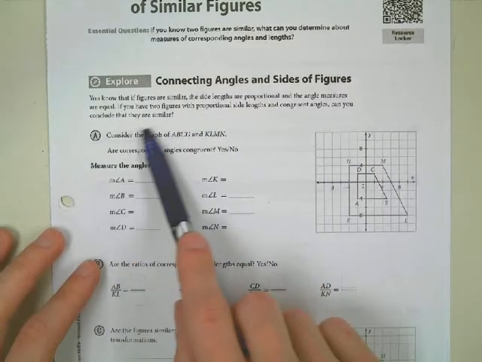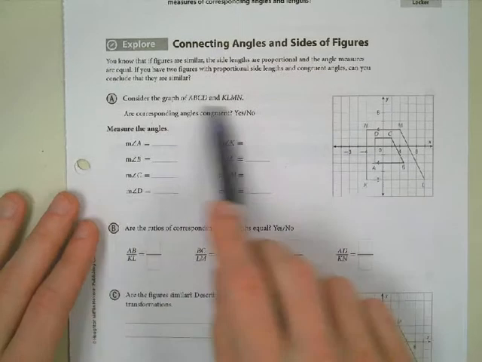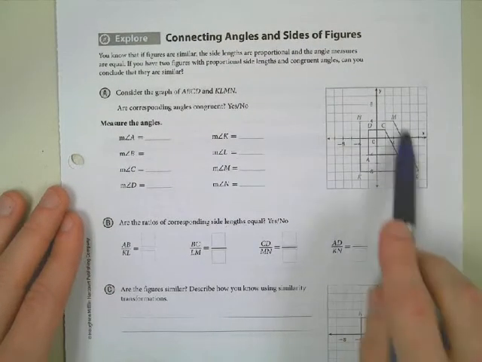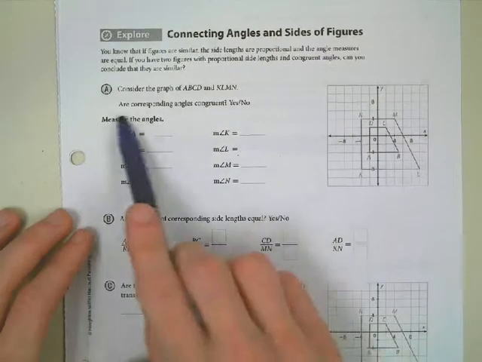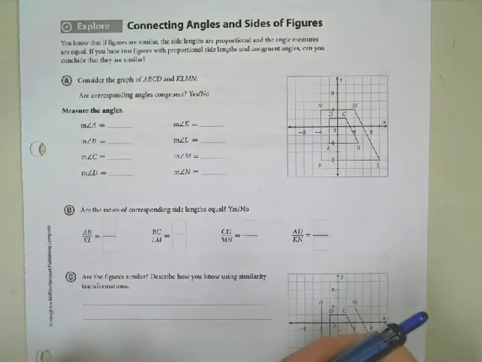So let's take a look here. Consider the graph here of ABCD, and then we also have KLMN. Are corresponding angles congruent, yes or no? That's our first question to figure out. Does it look like the corresponding angles are congruent? It does, right? But let's actually go through and do some measurements here.